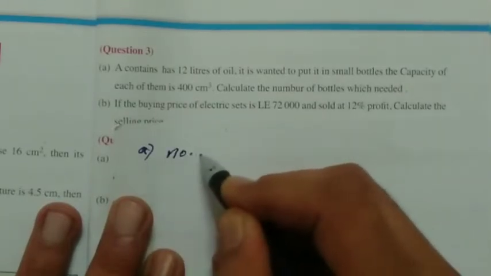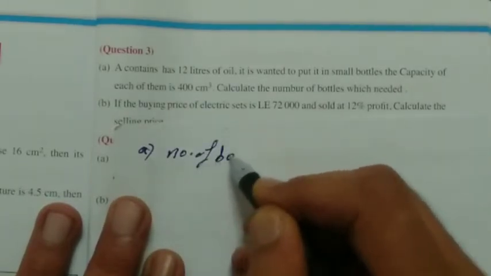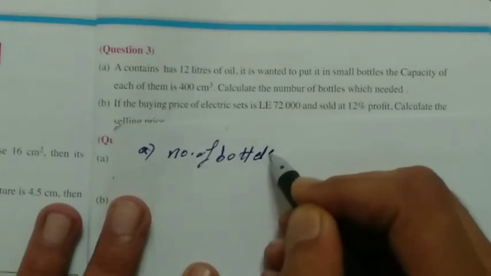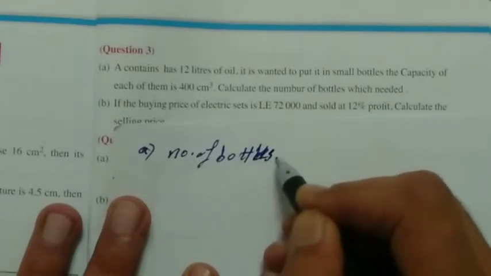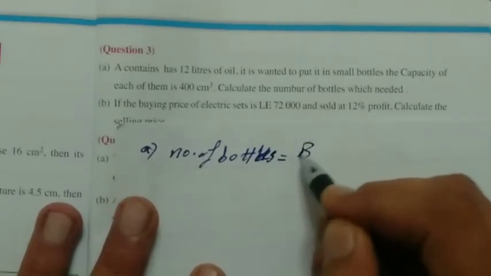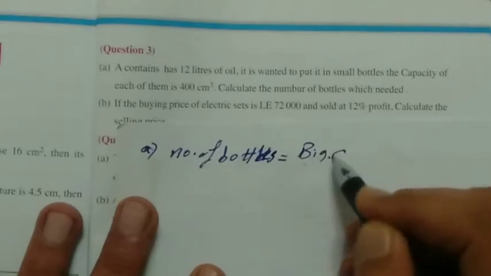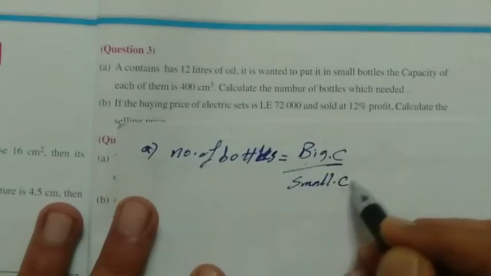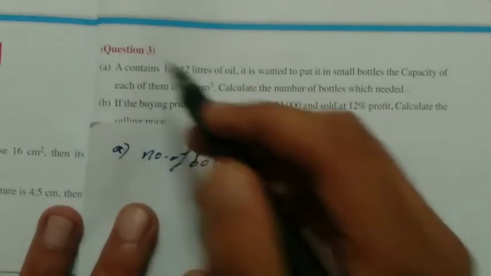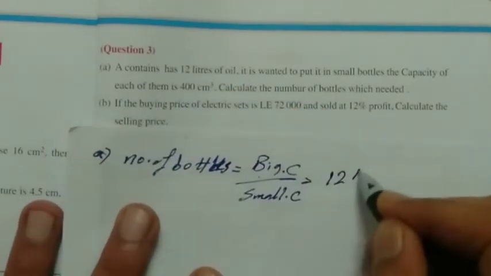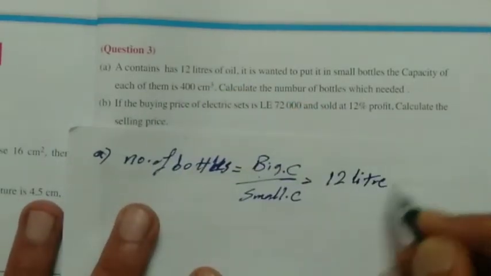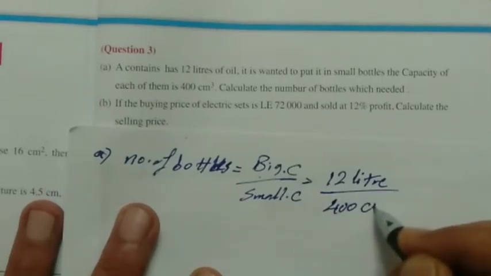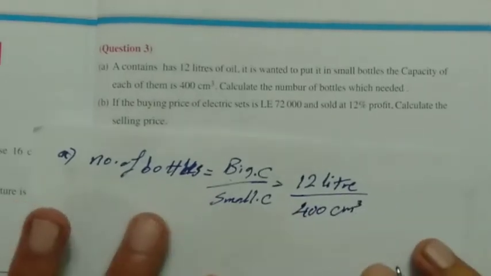Number of bottles equals big capacity over small capacity. The big capacity, which is 12 liters, over 400 cm3, the small capacity.